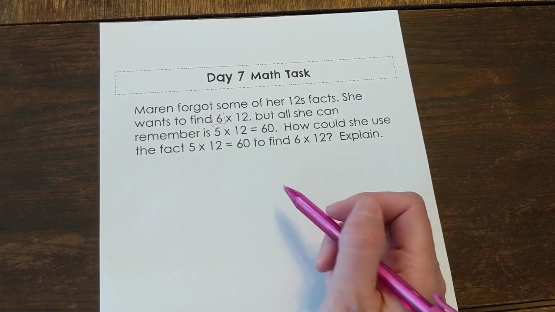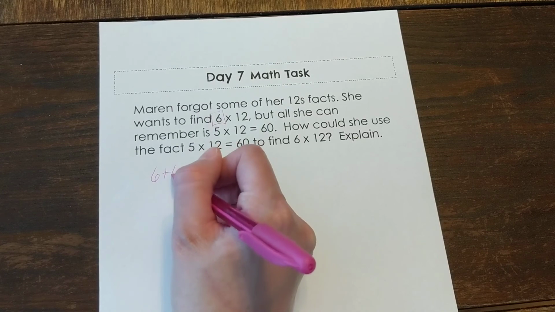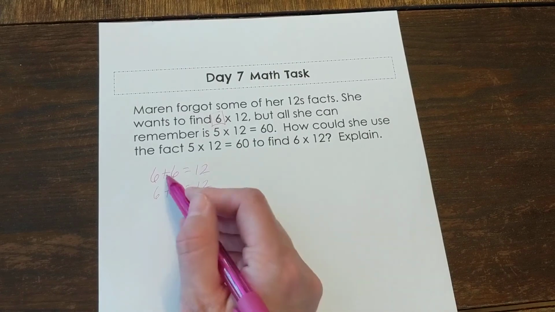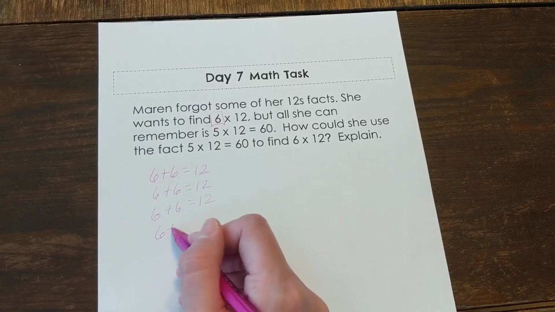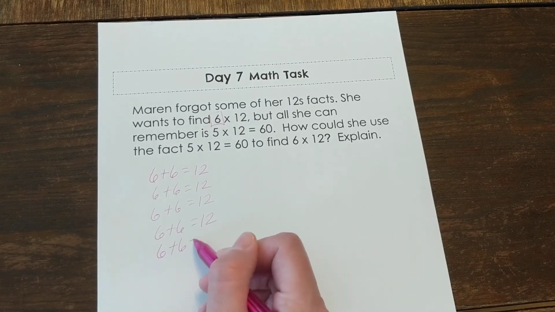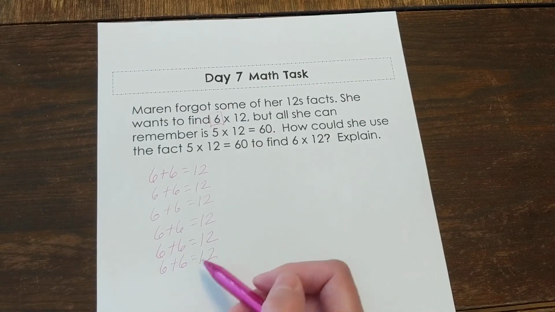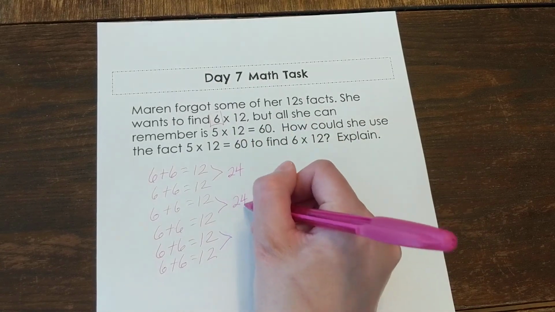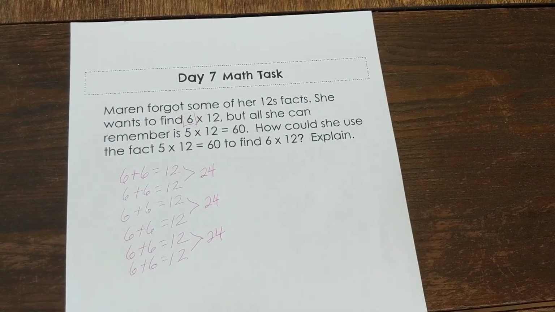For the 6 times 12, you could do 6 plus 6 equals 12. That's 2 6s. And keep going. 6 plus 6 equals 12. That's 4 6s. 6 plus 6 equals 12. That's 6 6s. 6 plus 6 equals 12. That's 8 6s. 6 plus 6 equals 12. That's 10 6s, and 2 more. And then take your 12s and add these 2 together and then continue adding. I know that 2 12s is 24, and then add all those 24s up. You can use my 10s and 1s method.